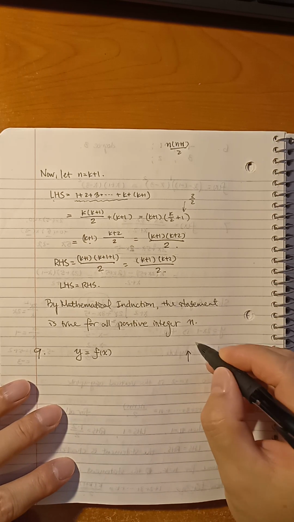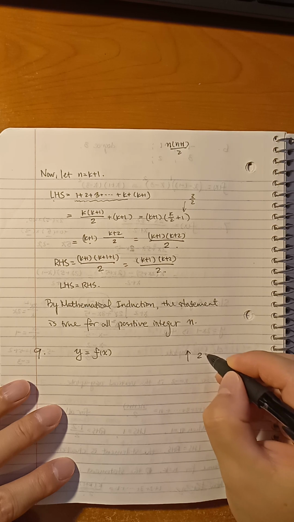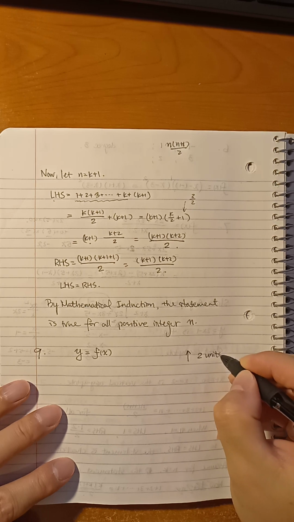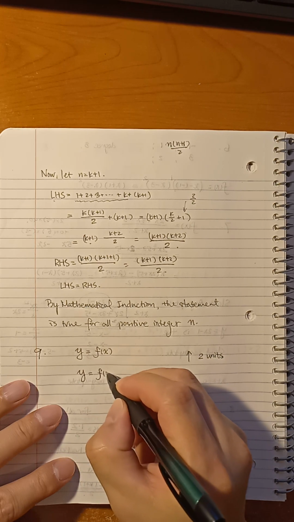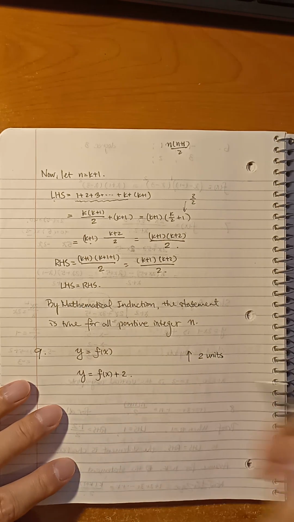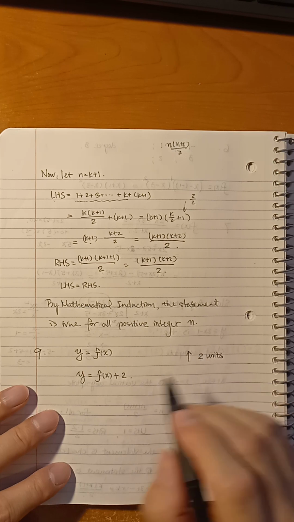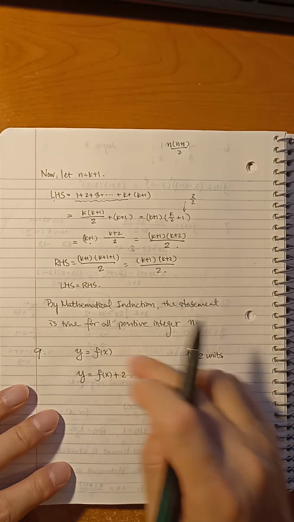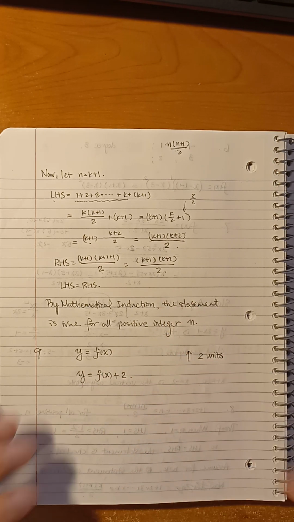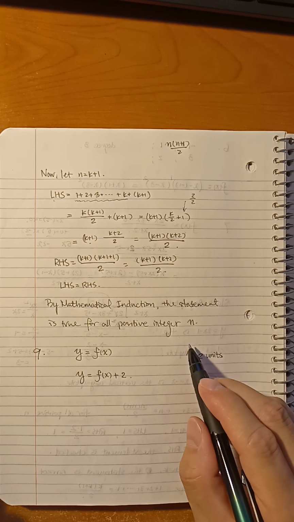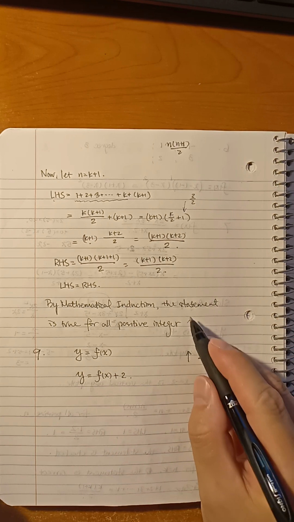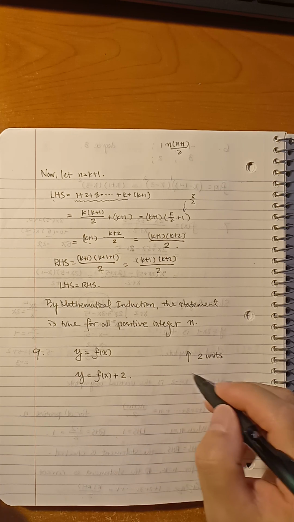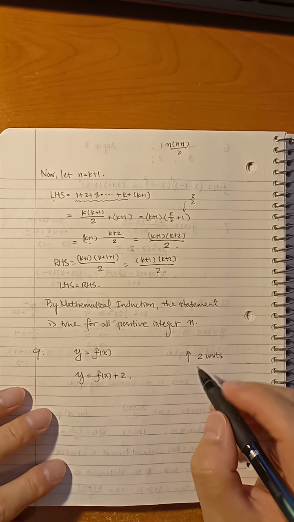Whenever you shift up 2 units, the function becomes f(x) plus 2. Y equals f(x) plus 2. I will use f(x), and eventually I will replace f(x) by the given function. Go up 2 units. Go down, it becomes minus. Up is plus. Down is minus.